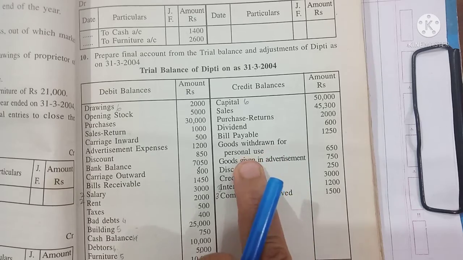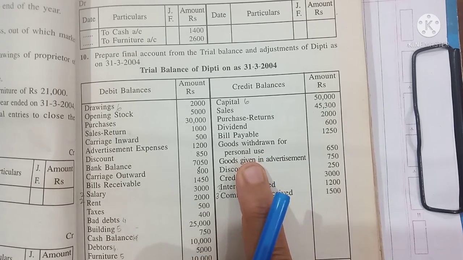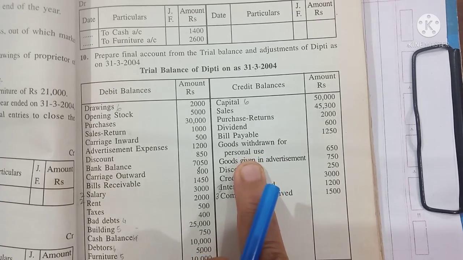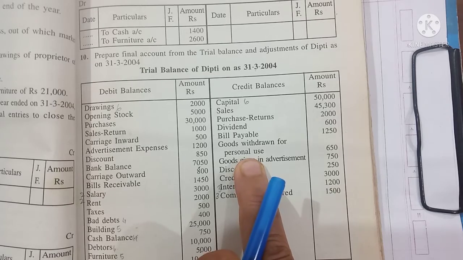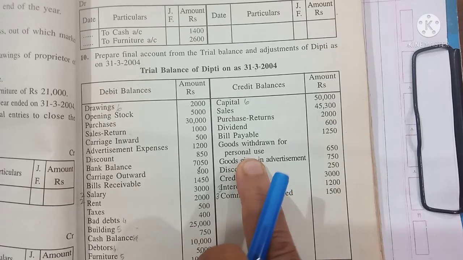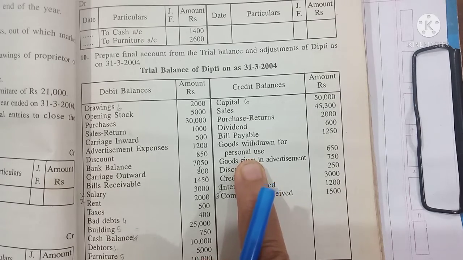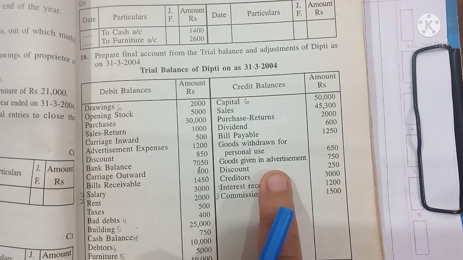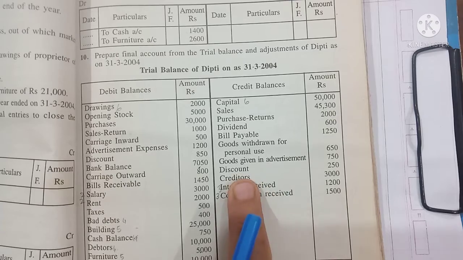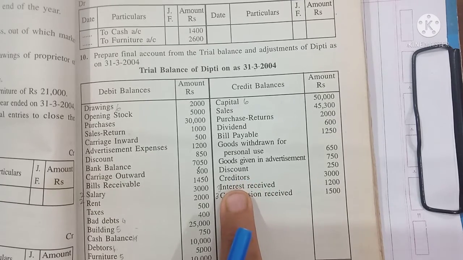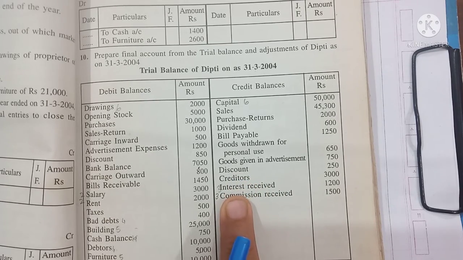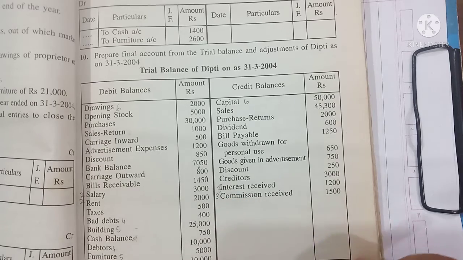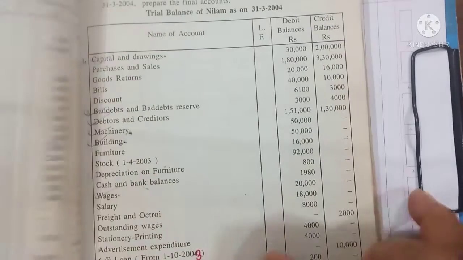So goods withdrawn, if goods is going from your business apart from the sales, then either you can write trading account credit side, or you can deduct from the purchase. Better you deduct from the purchase. Goods given for advertisement, deduct from the purchase. Discount, profit and loss account credit. Creditors, liability. Interest received, profit and loss account credit, and commission received also profit and loss account credit.